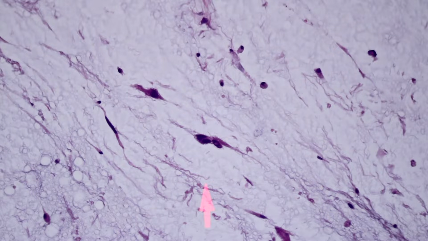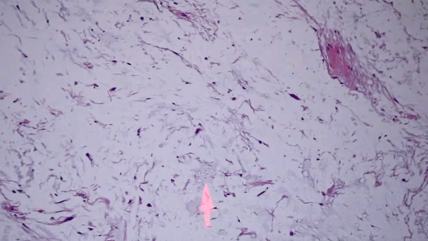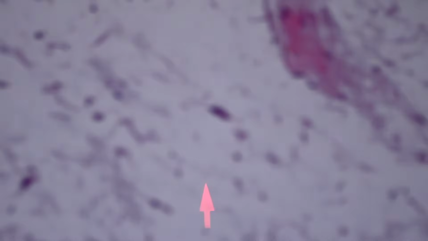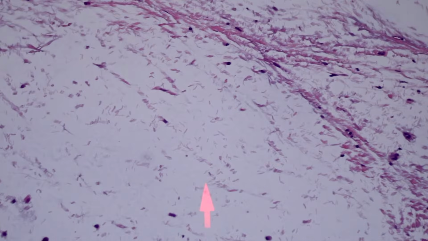Sometimes it's hard to get the nuclear detail to show up on the video, but you can see how hyperchromatic and ugly these cells look. So even though they're scattered, if I see something that looks like a myxoma and it's got scattered, ugly pleomorphic cells, then it's probably a myxofibrosarcoma.